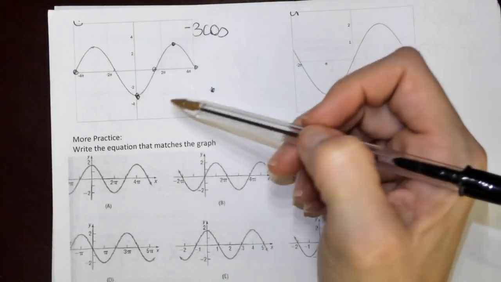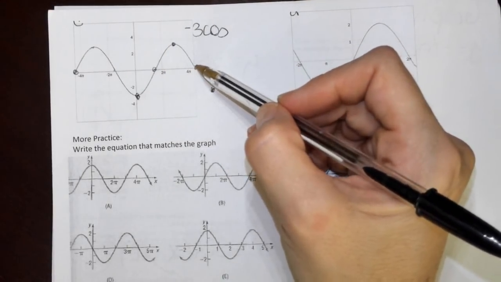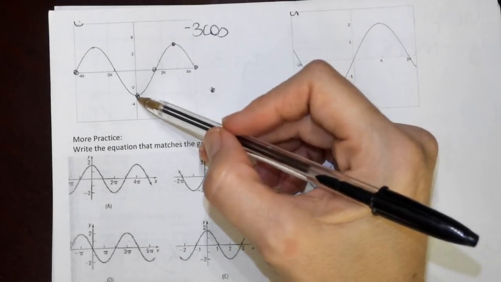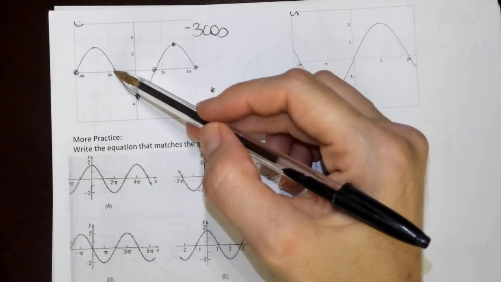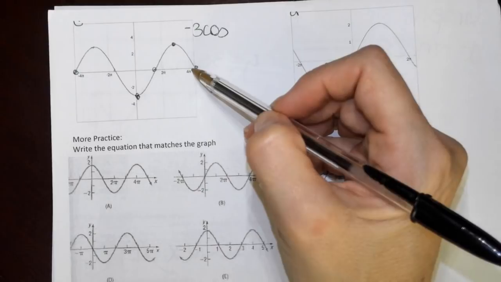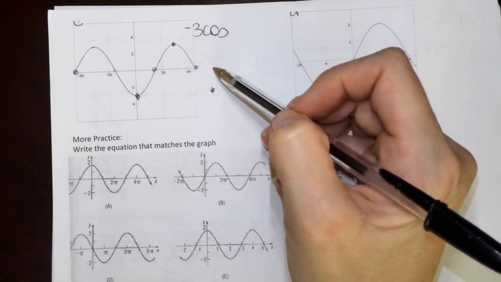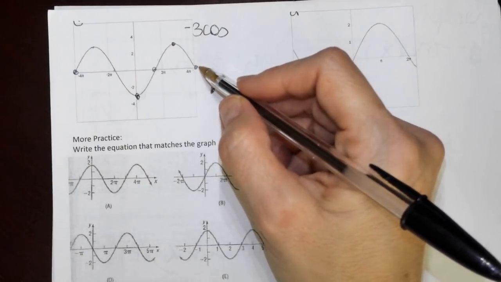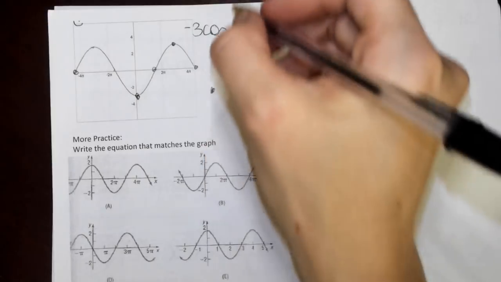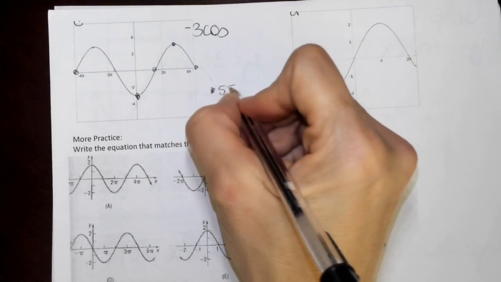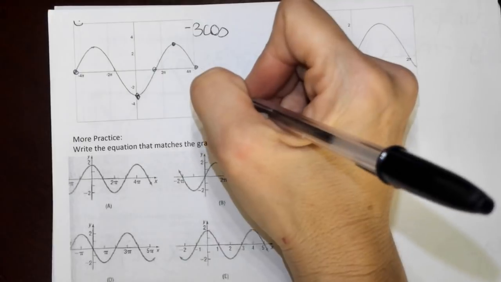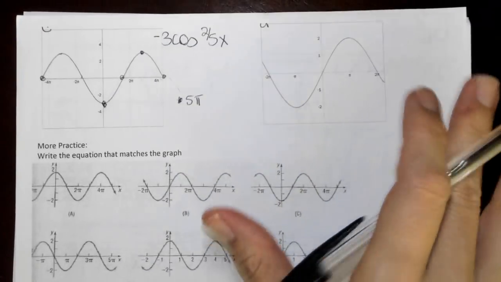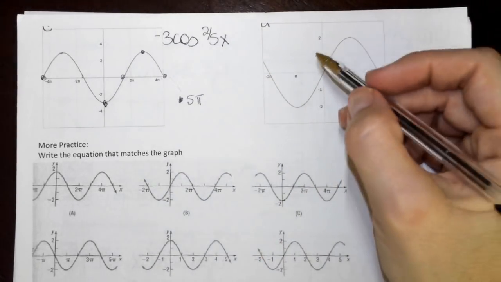I need to find the b. So this is 2 pi, 4 pi. It looks like it's going to finish at 4 pi. Got to get back down here. I really can't tell what it's going to be. I'm going to say it's probably going to be 5 pi, but I'm really not sure. So we're just going to pretend this is 5 pi right now. So that would give you my period. So 2 pi over 5 pi would give me 2/5 x. This isn't a really good one. This one doesn't look very good either.